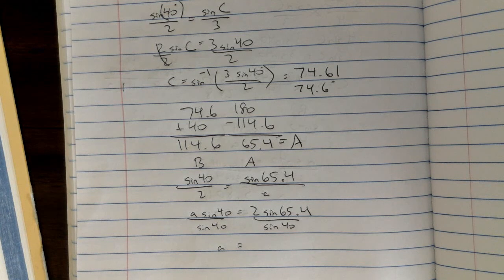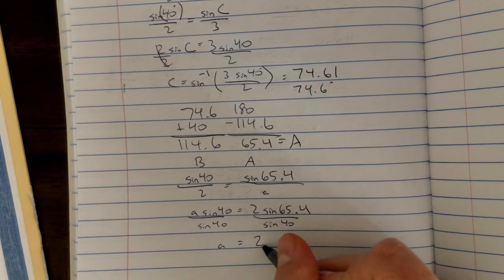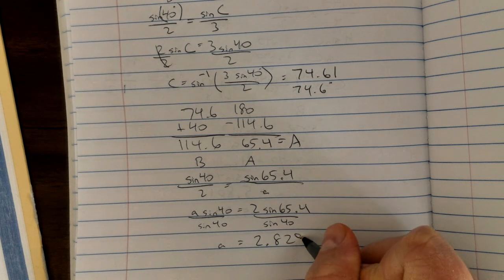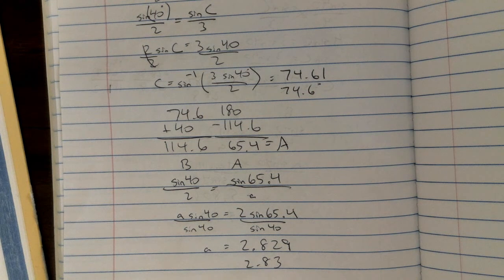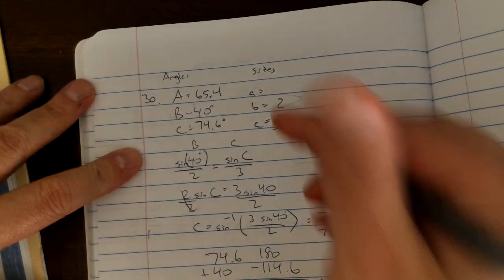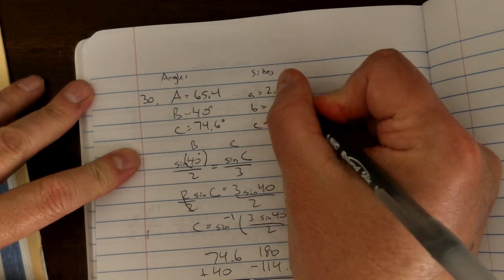Two sine 65.4 degrees divided by sine 40 degrees. And we get 2.829, so 2.83.